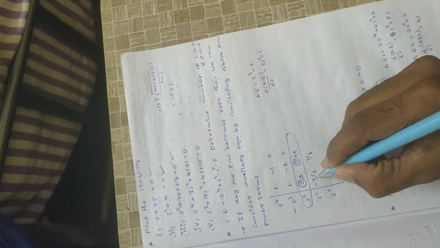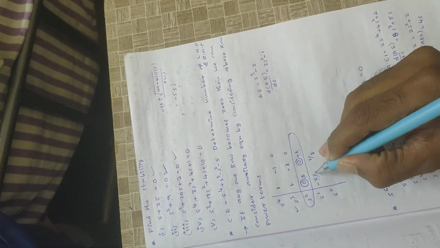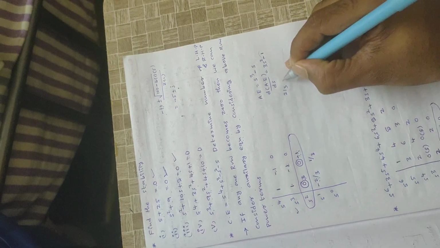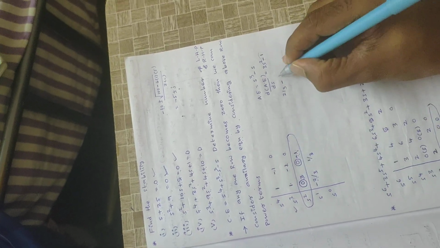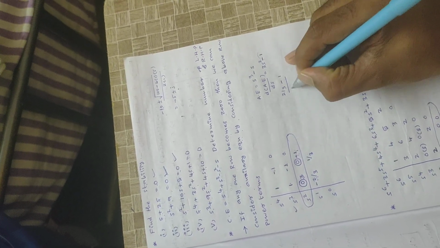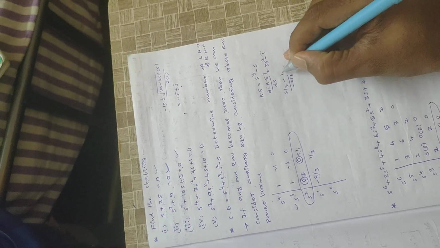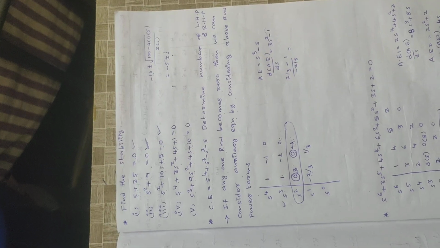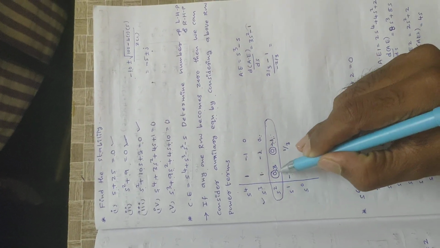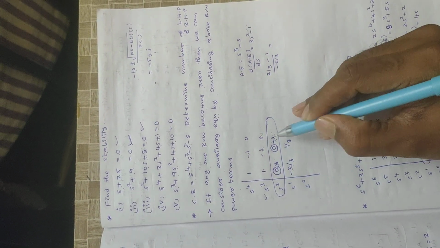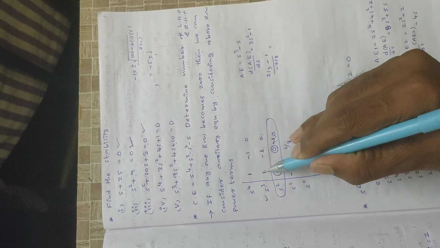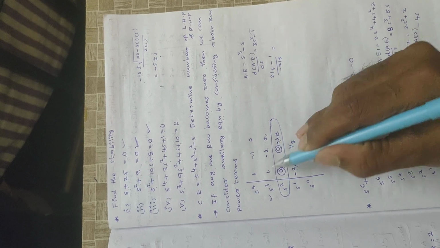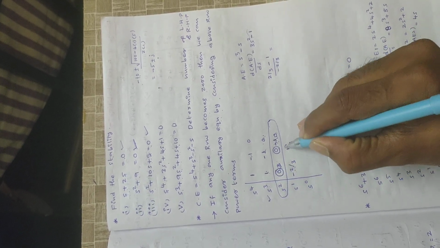That means 2 by 3, again minus 1 divided by minus 2 by 3. Just observe here, 3 into 0, 0, here also 0. 0 into 1, that means 3 into 0, 0, minus 0 into 1, 0 divided by 3, you will get 0.